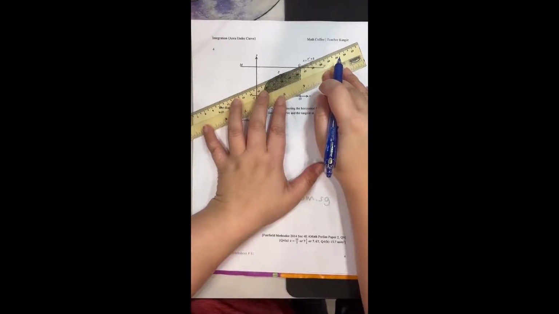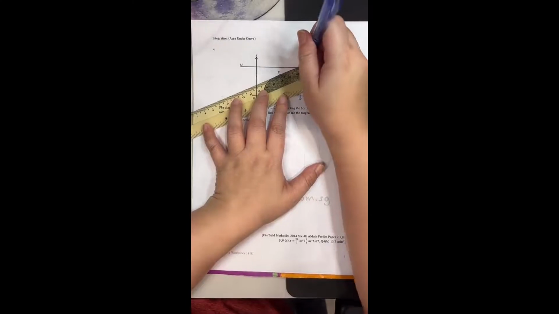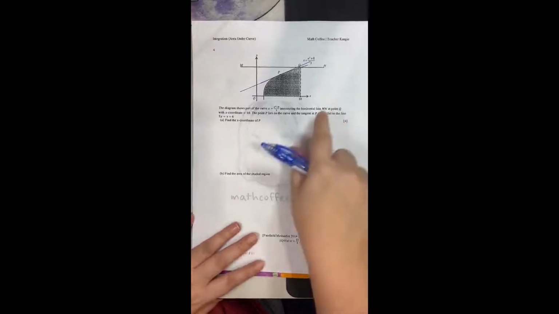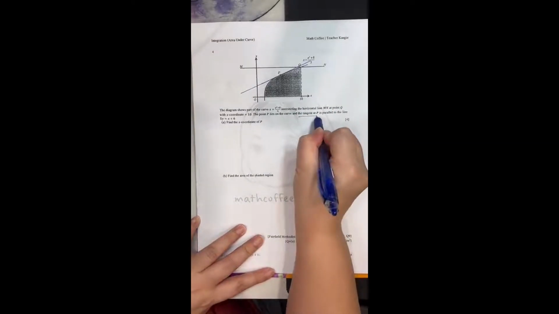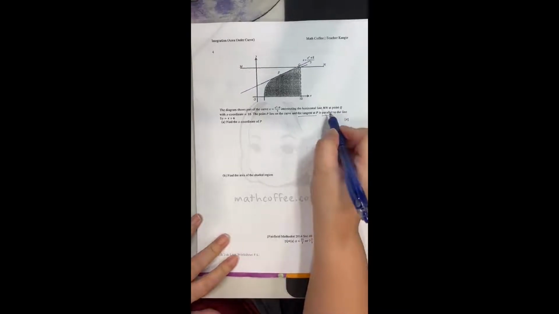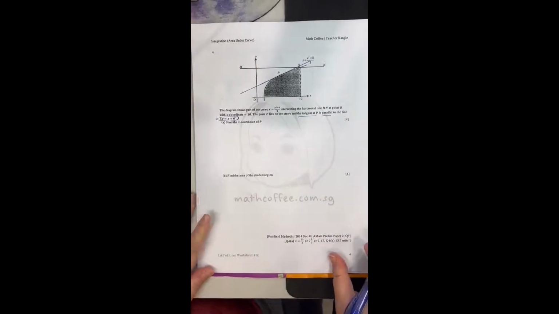Some students ask how to draw. Approximation only. We just need to draw so that we know what the story is like. So I'm going to just draw a line. Okay, this is the tangent at P, and they tell us that it is parallel to this line.